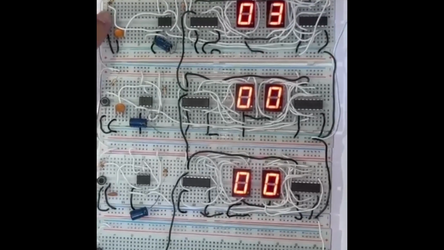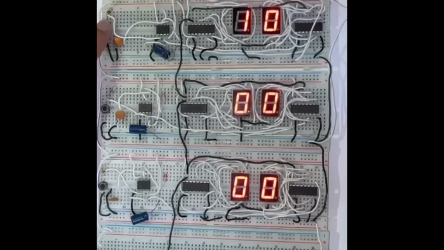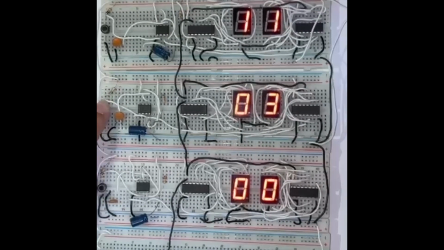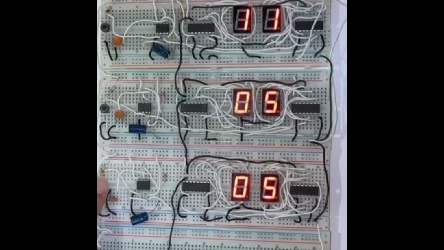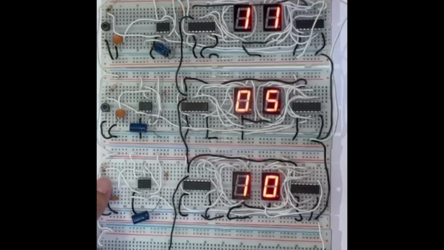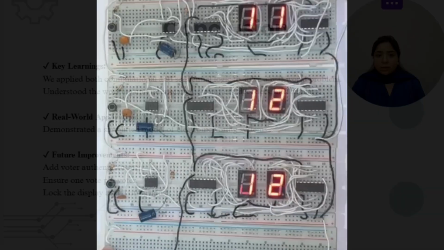This is the physical implementation of our project. As you can see, it has 3 voting booths, each working independently. Each booth can count up till 99 votes, and after the votes have been cast, you can reset the machine back to 0 so that it can be used again.